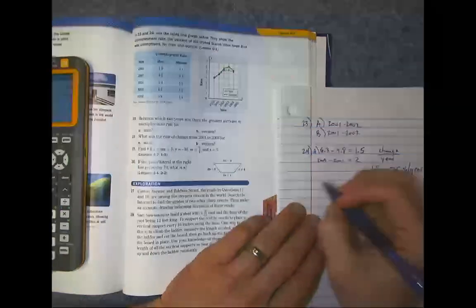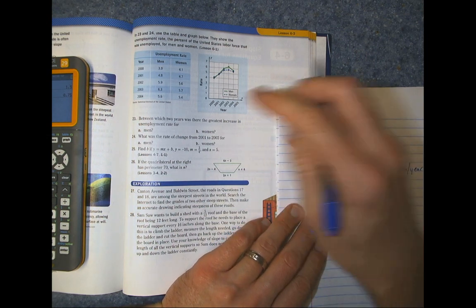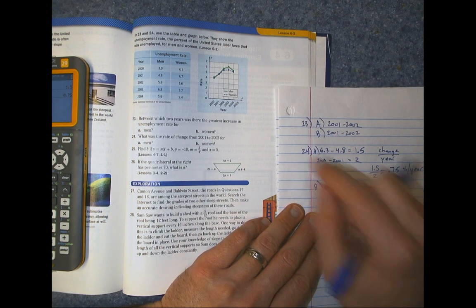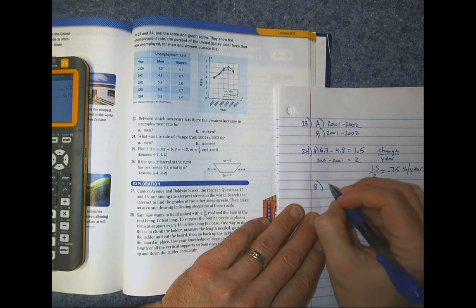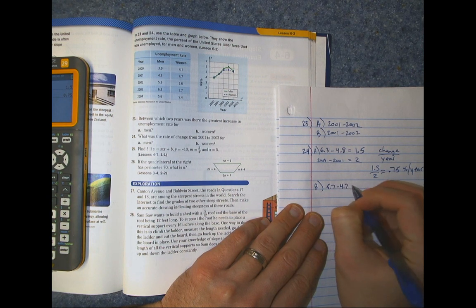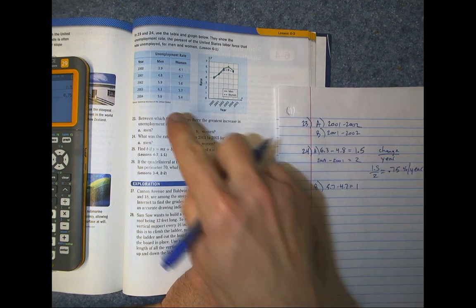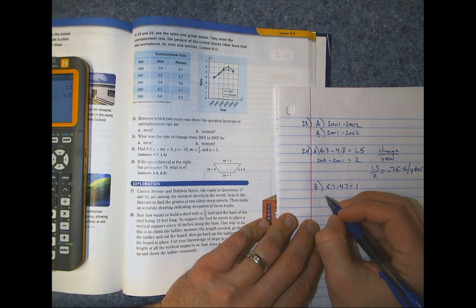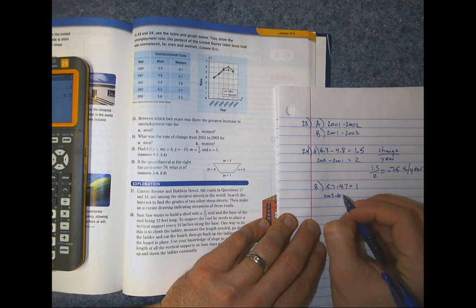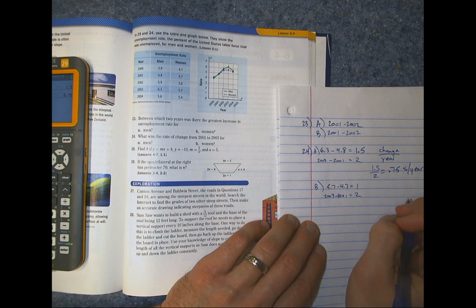So let's do the same thing now for women. Same dates, 2001 to 2003. So we went from 5.7 to 4.7. So clearly that was a 1% change. And again, that's over 2 years. From 2001 to 2003, that's 2 years.